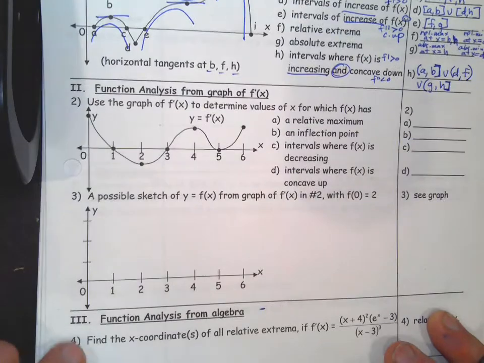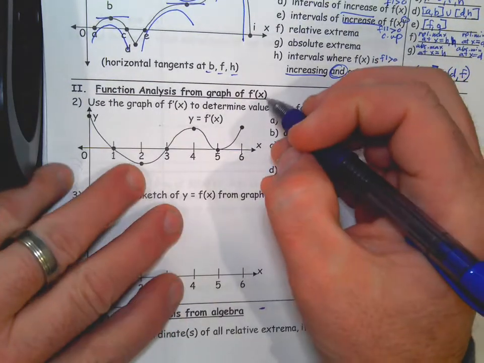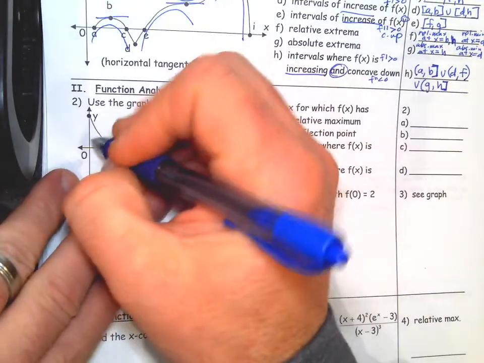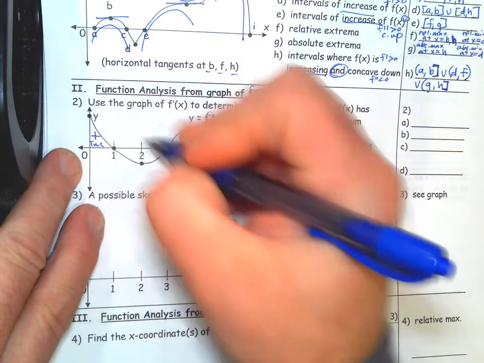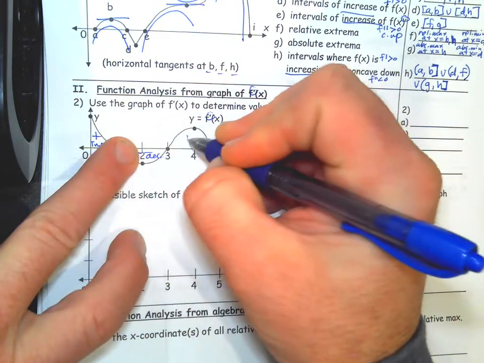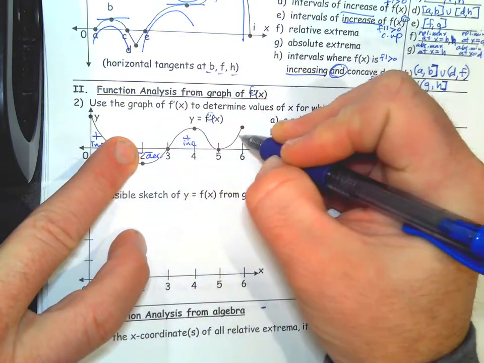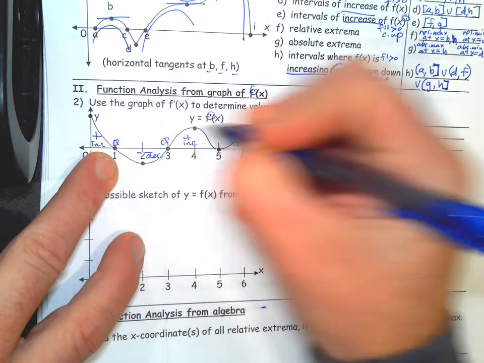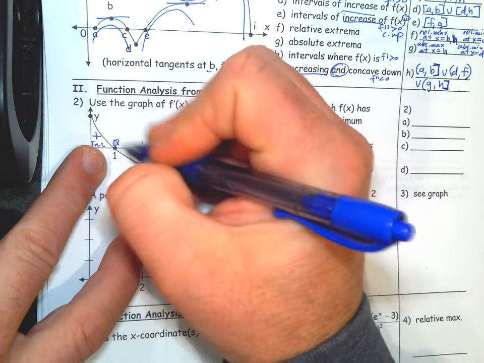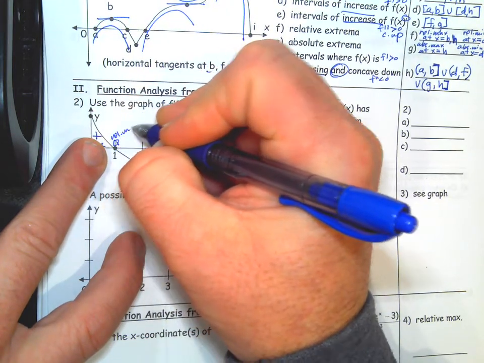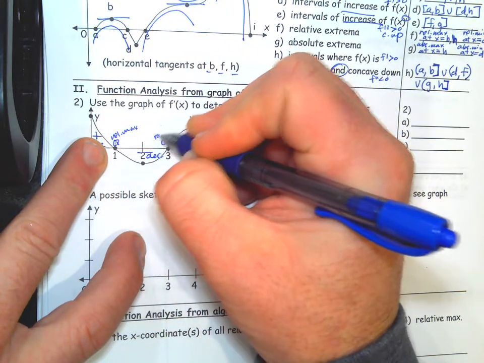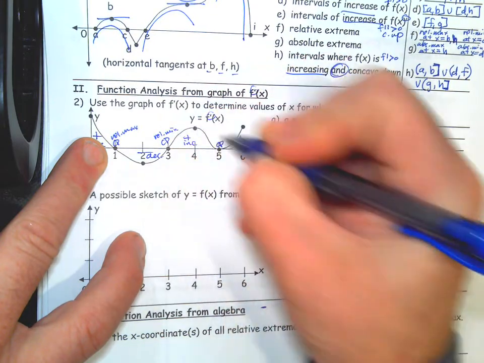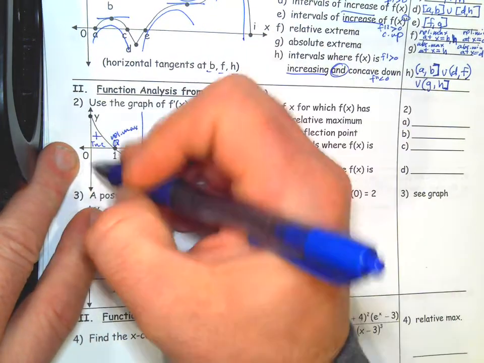Bunch of points right there. Quick, not a lot of work. Make sure you get them right though. This is the graph of the derivative. So I go through and say, all right, positive increasing, negative decreasing, positive increasing, positive increasing. Then I go, all right, critical point, critical point, critical point. And then I say, okay, well, it's going up and down, so that's a relative max. Down and up, that's a relative min. That one's neither.